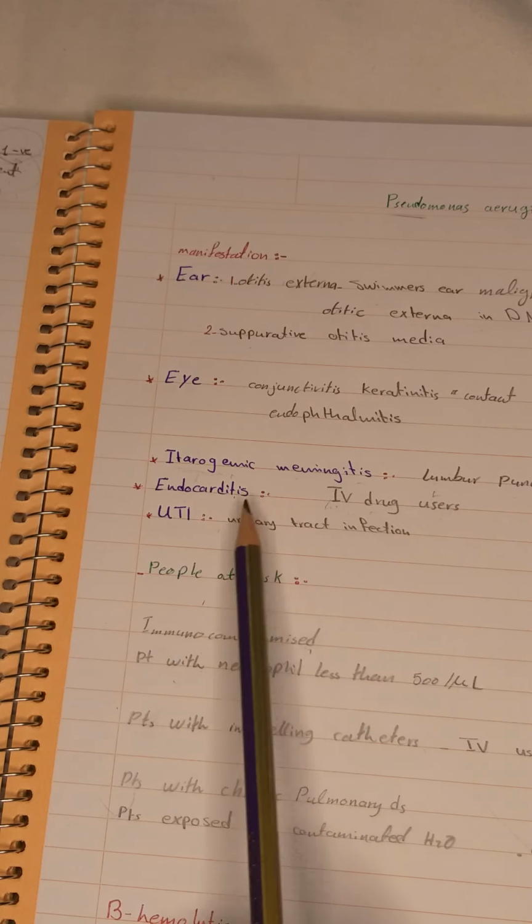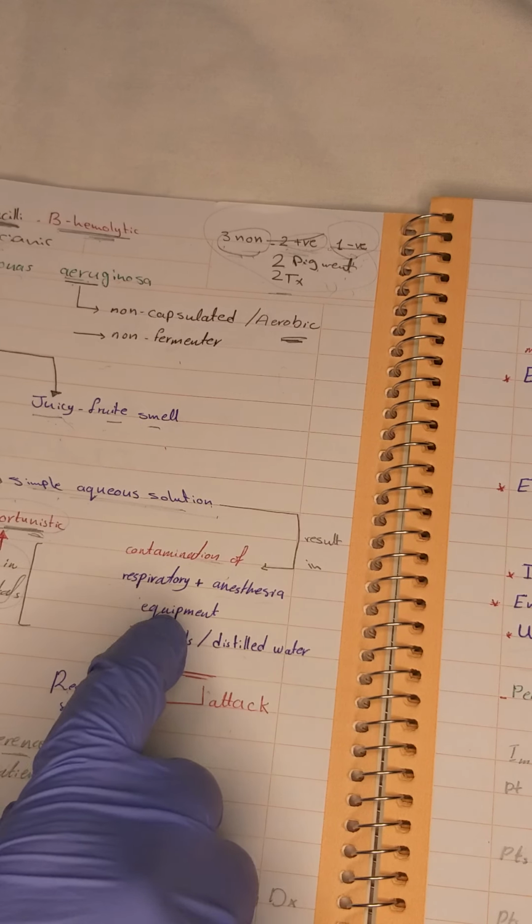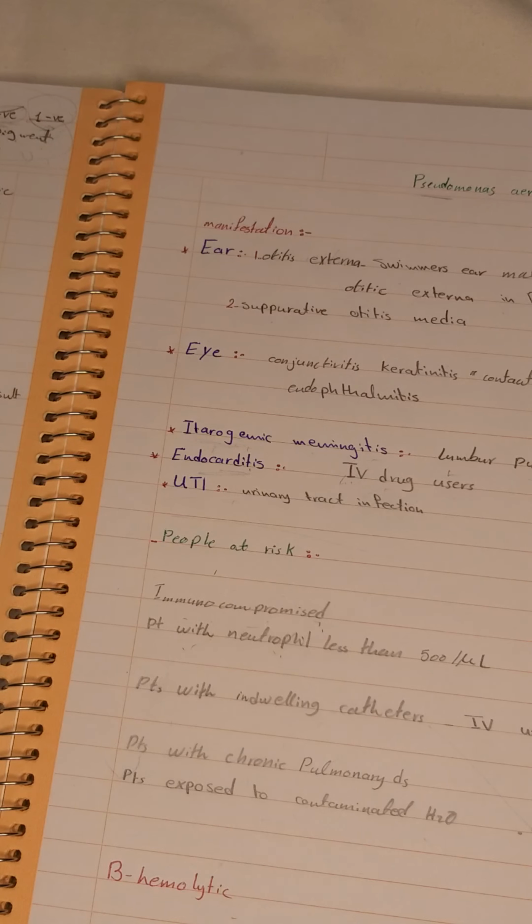Here, people at risk. First, we have immunocompromised patients with low neutrophils. As I mentioned, it's opportunistic, okay? Please keep this in mind. Patients with indwelling catheters and IV users. Going back to the point we've studied, IV, okay? Don't forget this. And also patients with chronic pulmonary diseases. Why? Because here we have respiratory equipment. People who always go to the hospital because they suffer from chronic pulmonary diseases.